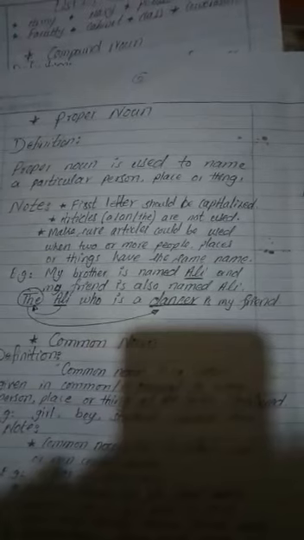Like I can say, the Ali who is a dancer is my friend. There are two Alis. One is my brother and one is my friend. So I want to specify one Ali from them. That's why I can use the article the before the proper noun Ali. I hope you understood.